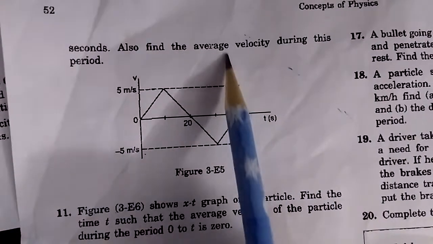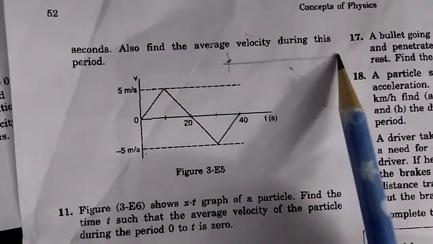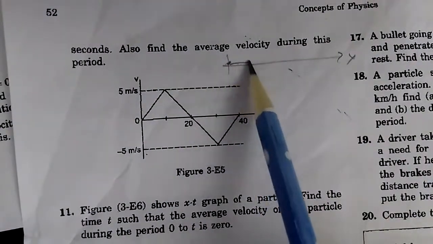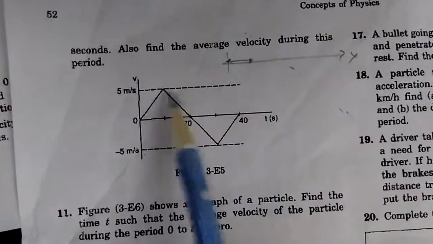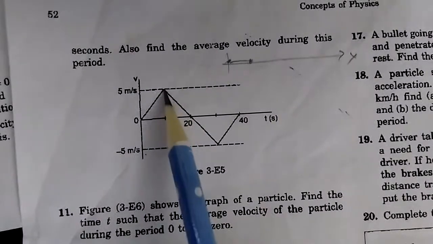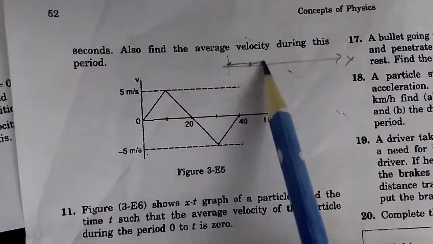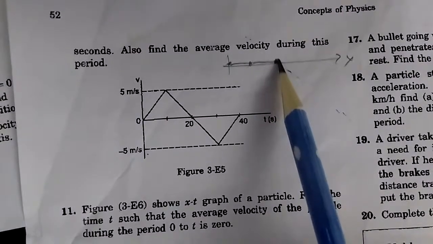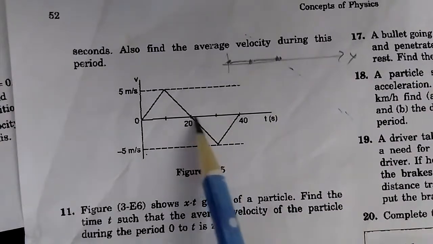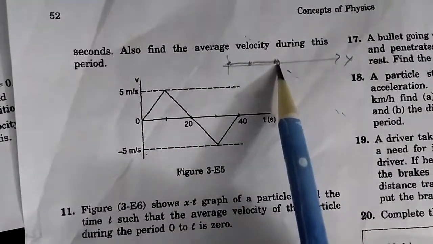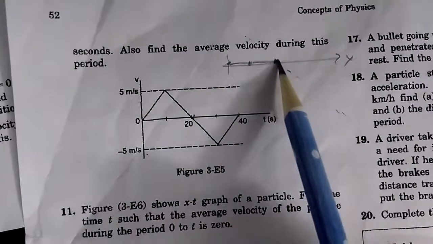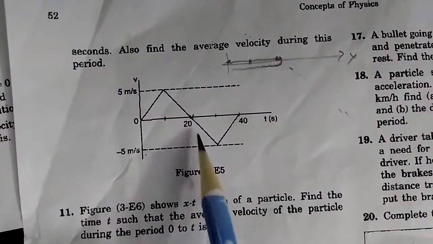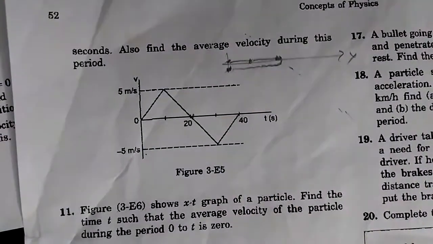So let us say this particle moves along the x-axis. Initially the velocity is positive, so the particle accelerates and reaches somewhere corresponding to this point. Then it is moving at slower speed, but it's still moving in the plus x-axis direction. And then what happens? The particle has a negative velocity, which means that it turns back right at this point. It turns back and starts moving in the negative x-axis direction, and finally it reaches here.